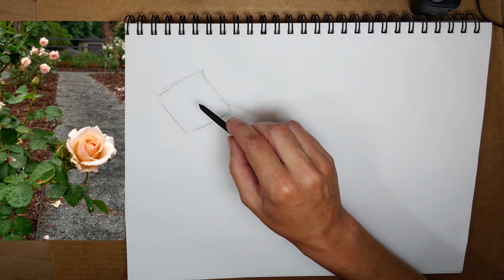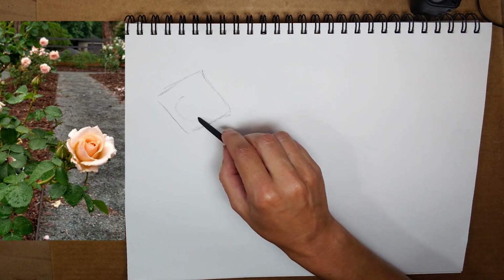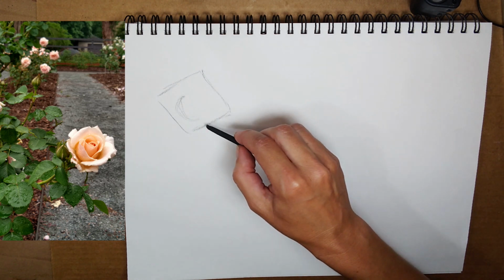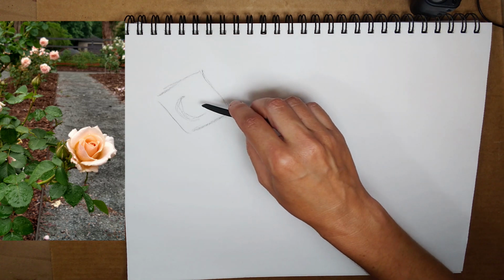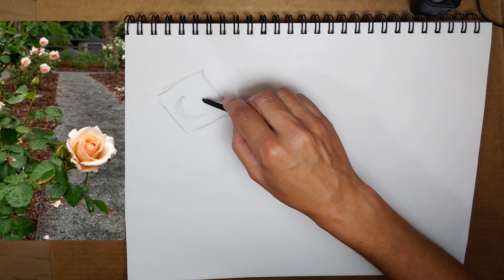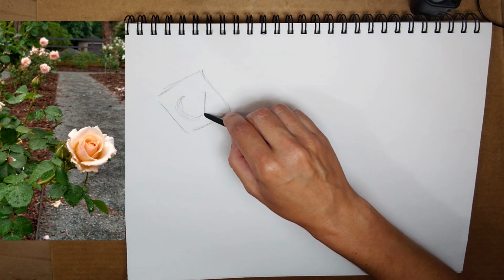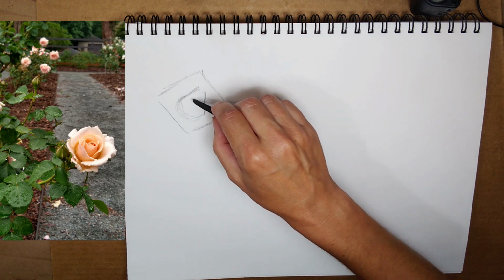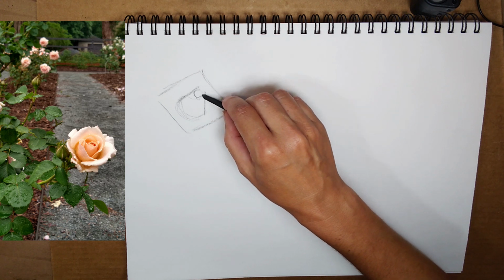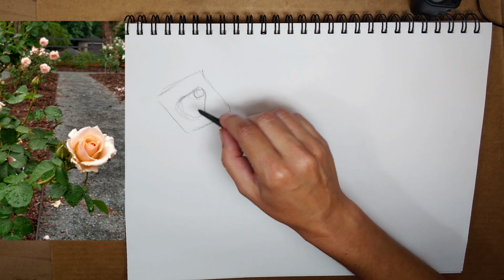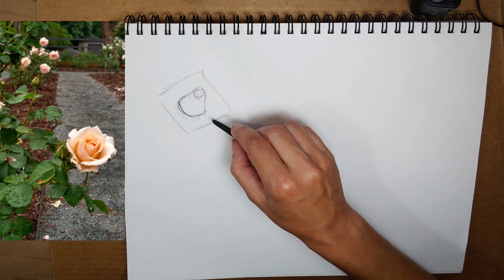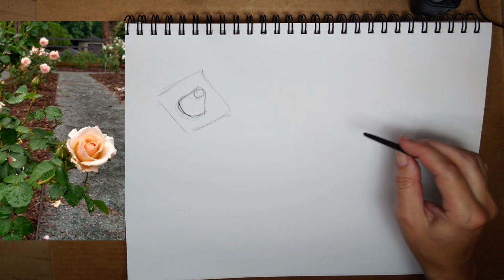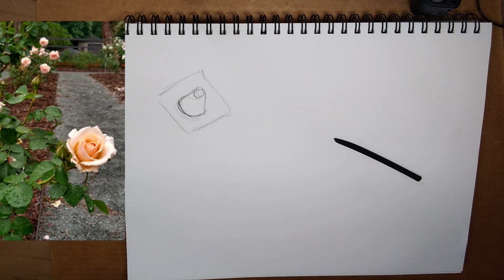And within that rectangle, there is a cone that when it's fully open or mostly open, it's going to become more of a cylinder. At this point, you could represent it by creating a cone that's starting to open up on the top.